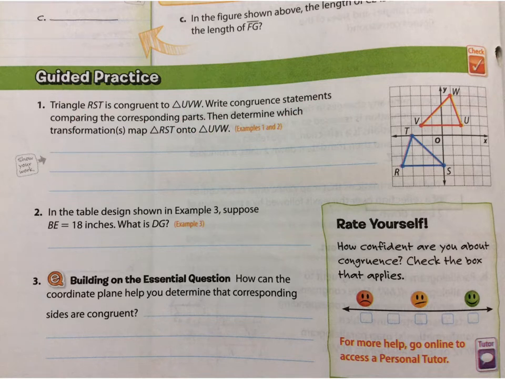All right, so let's start with the first part where it says write congruent statements. That is what we were just looking at. So those congruent statements should look like angle R is congruent to angle U. So congruent is just like an equal sign with a little squiggly mark on top.